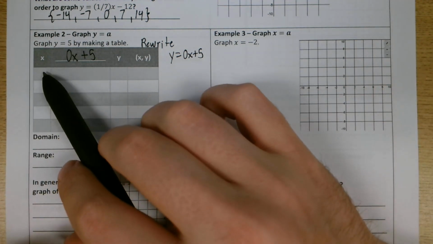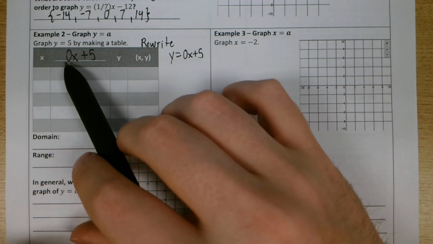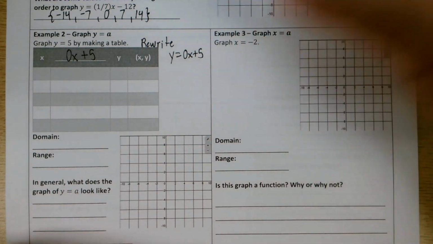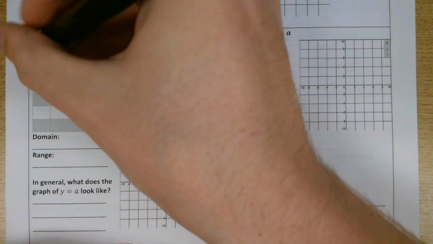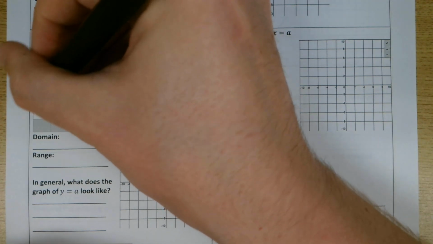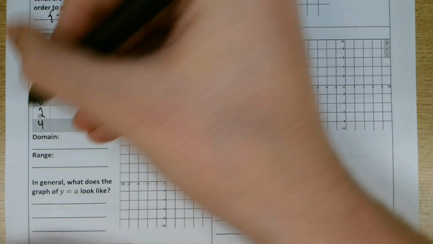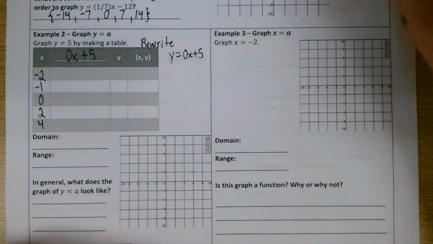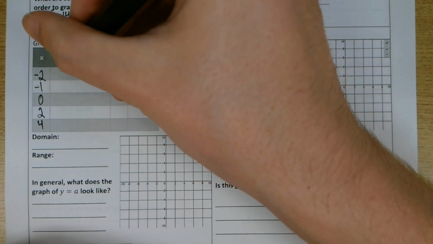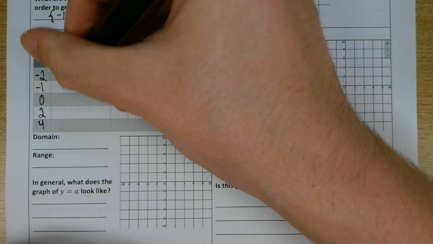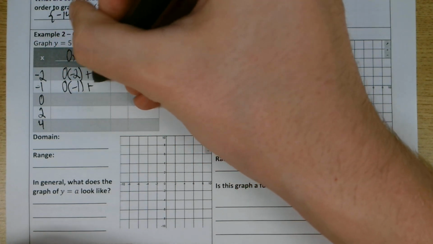Now we can choose some x values. Well, the denominator of 0 is 1, so I can choose any numbers here. We can choose -2, we could choose -1, we could choose 0, we could choose 2, we could choose 4. You can choose any numbers here, just as long as you then plug them in. 0 times -2 plus 5. 0 times -1 plus 5.